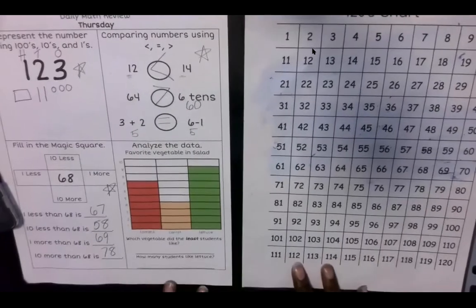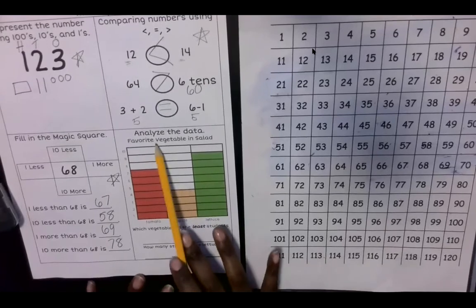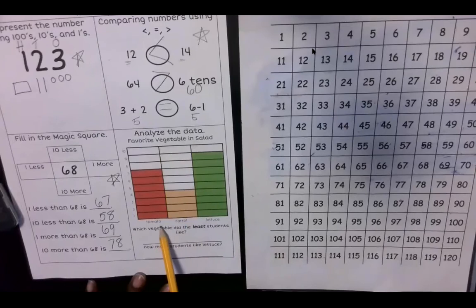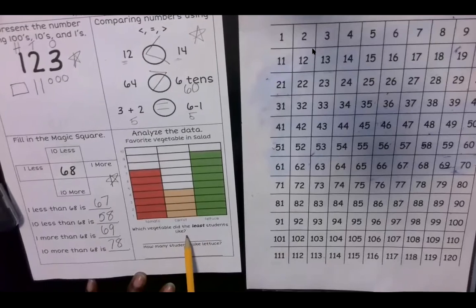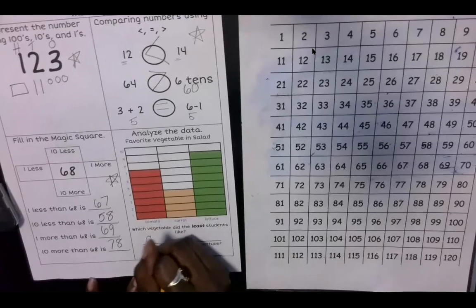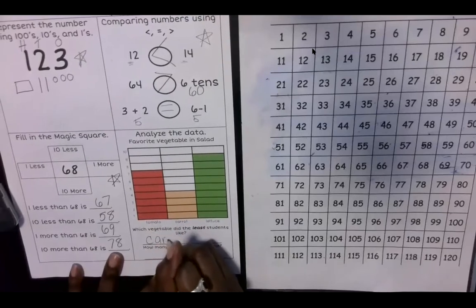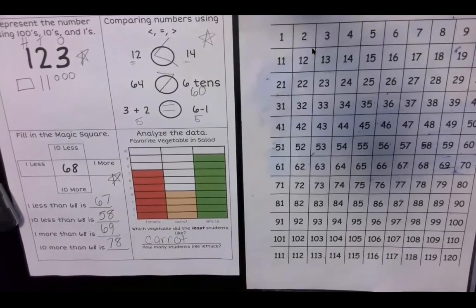All right, let's analyze the data. The title of our graph is Favorite Vegetable in Salad. We have tomato, carrot, lettuce. Which vegetable did the least students like? So we're looking for the smallest number. And if I'm looking at my bar graph, you can see carrots stops at 4. So carrots is the vegetable that the least amount of students liked, okay?